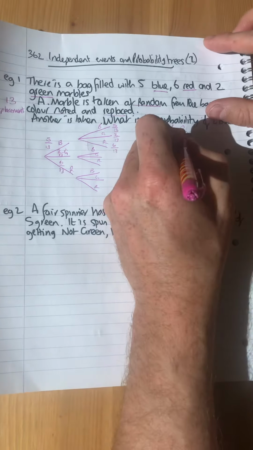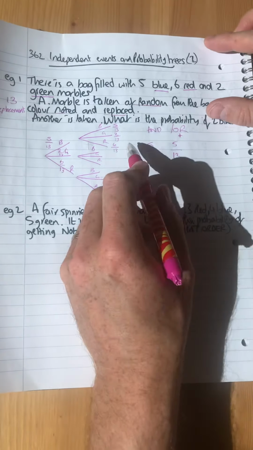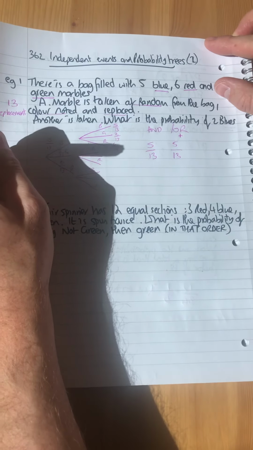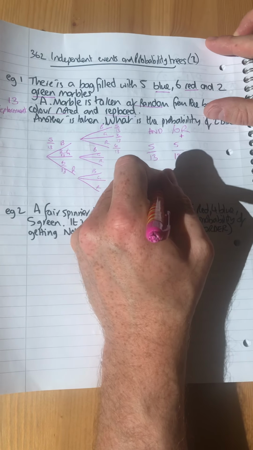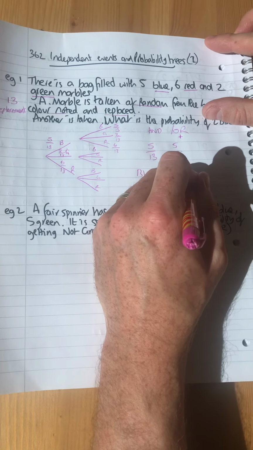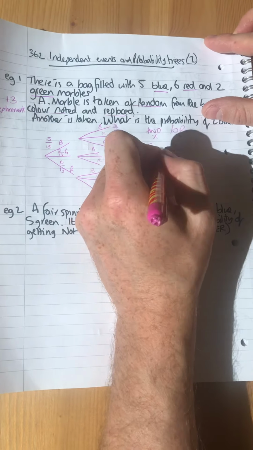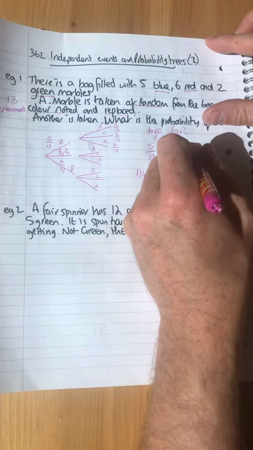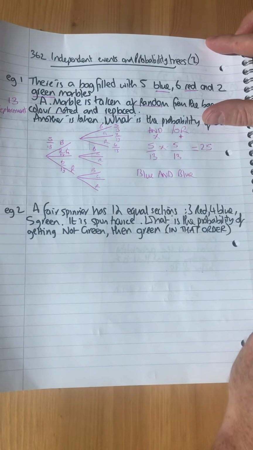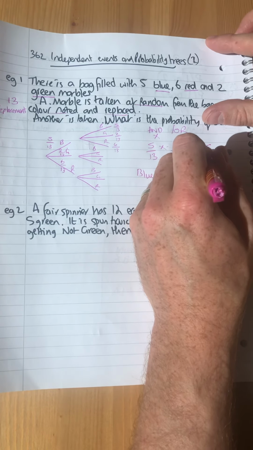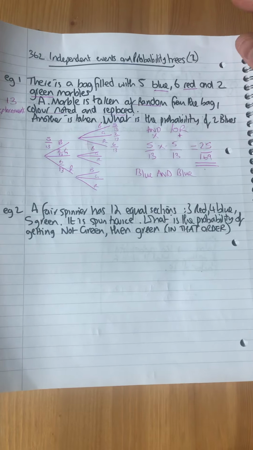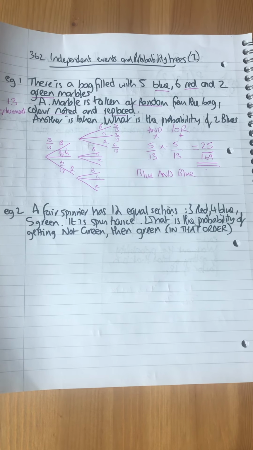If it's or, you would add the probabilities, and if it's and, which is this, blue and blue, you're looking for blue and blue, which is and. And means you're going to times them together. So 5 times 5 is 25, 13 times 13 is 169. You don't ever have to simplify probabilities.